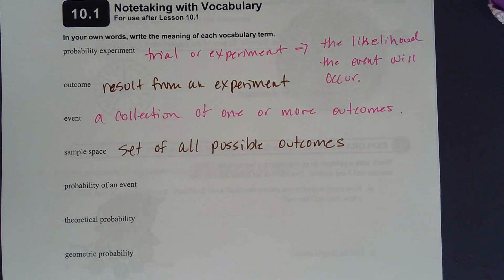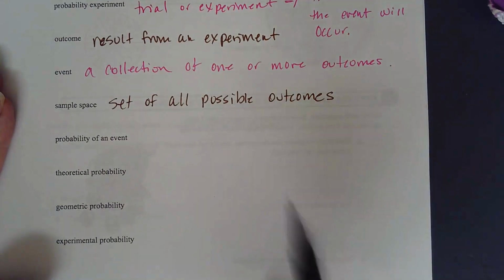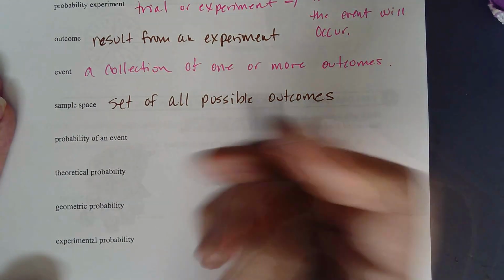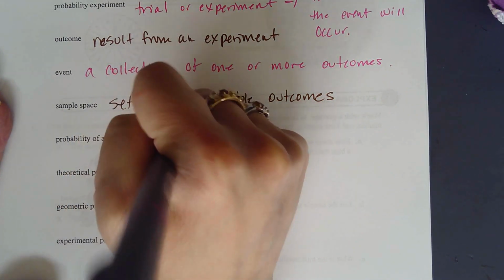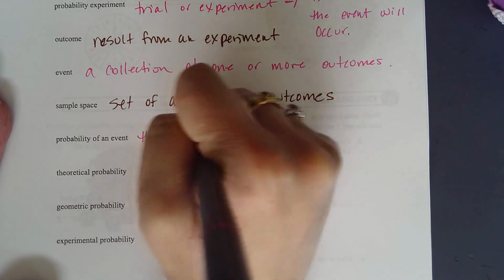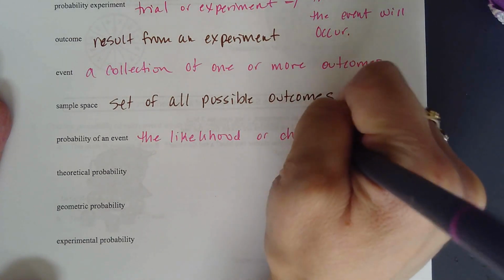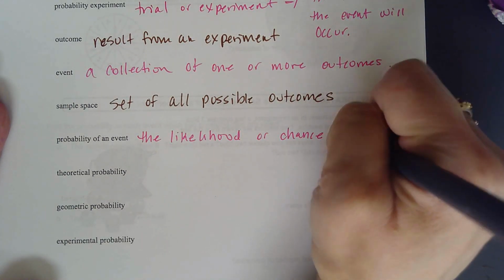All right, so the probability of an event, this is mostly what we talk about. The probability of an event is the likelihood or chance that an event will occur. So let's write that down. The likelihood or chance that an event will occur.